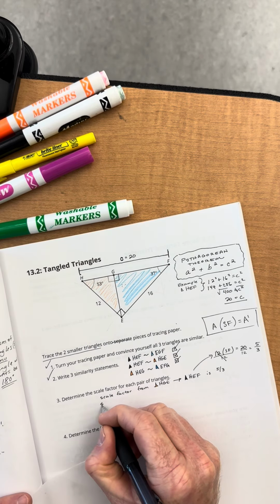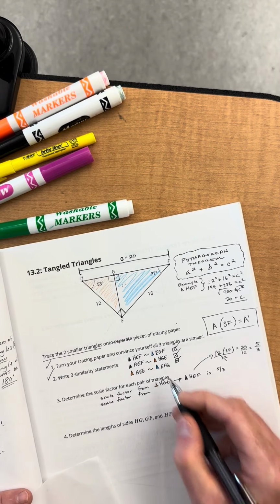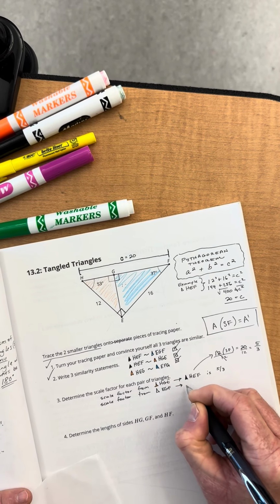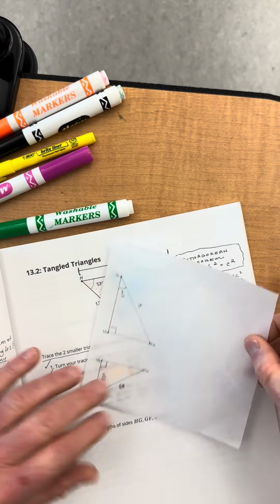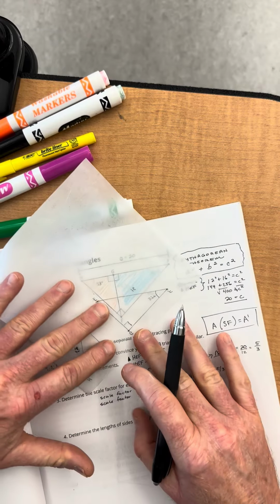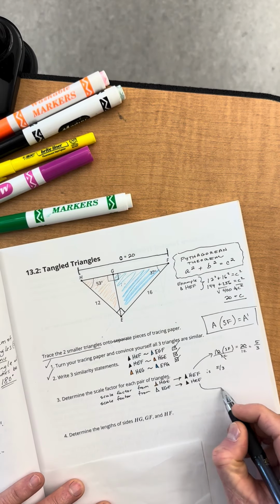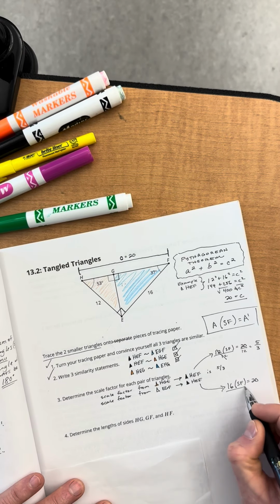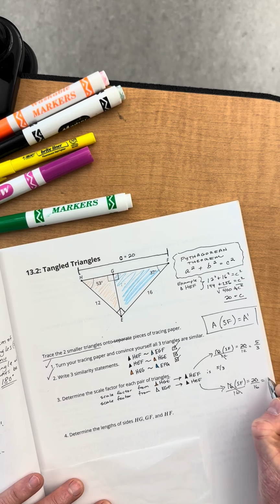All right, scale factor from, gosh, I gotta hurry. There's never enough time. EGF to triangle HEF. Similar to that last one. We got a 16 right here. Let's do some work. 16 times your scale factor equals 20. Divide both by 16. These are out of here. Let's take a 4 out. That's 5/4.